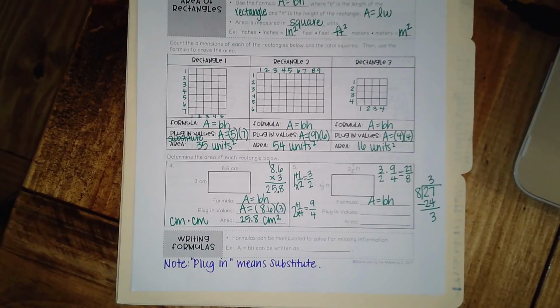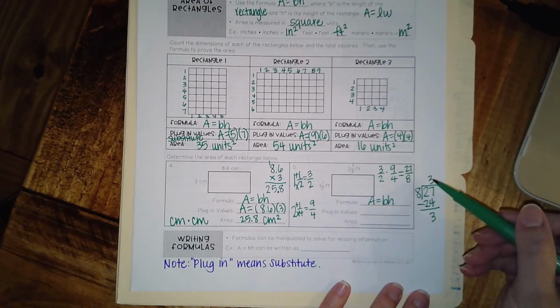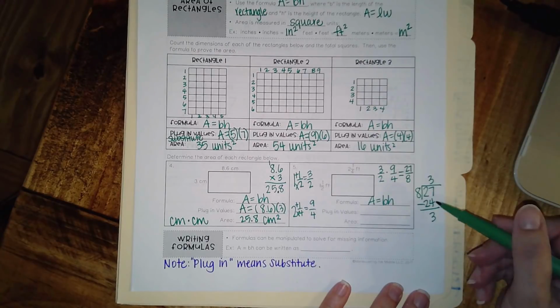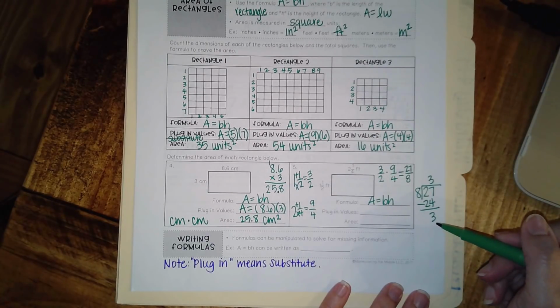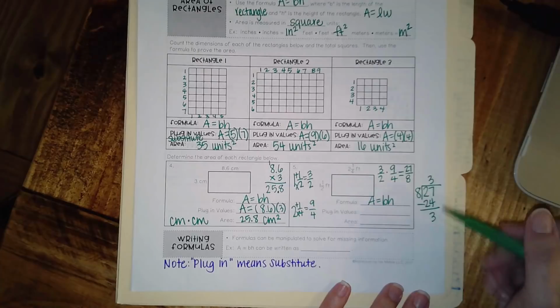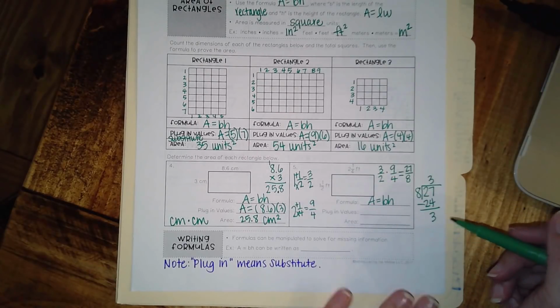Okay, so now I divide that. 8 will go into 27 3 times. And 3 times 8 is 24. 27 minus 24 gives me a remainder of 3. I can stop at this point and use these numbers to form a mixed number in my answer.